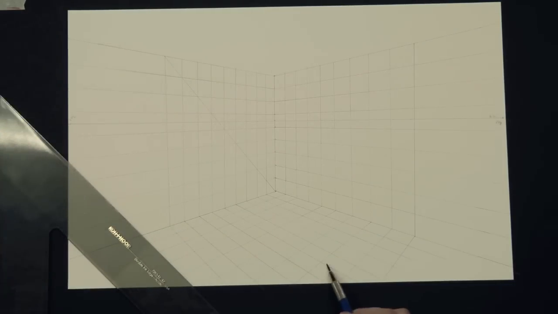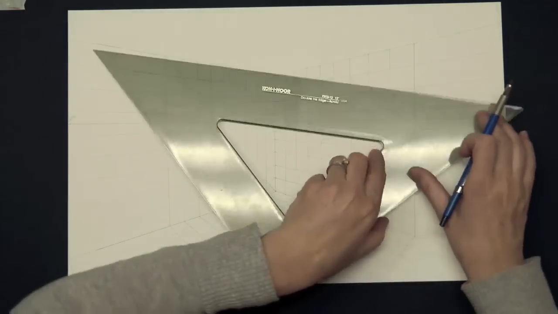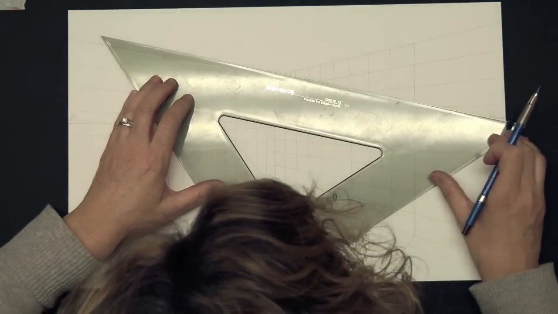Okay, and now we've got a grid going on our floor, and we do the exact same thing for the ceiling. Just to show you a little bit of that.